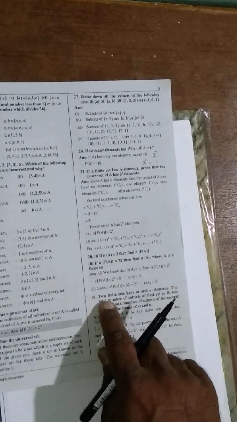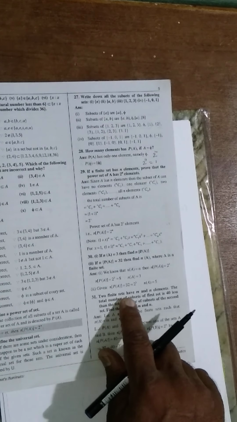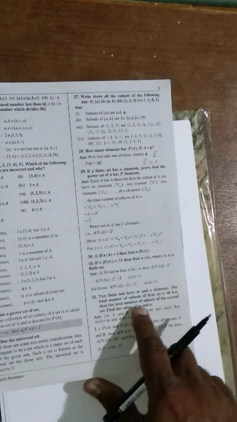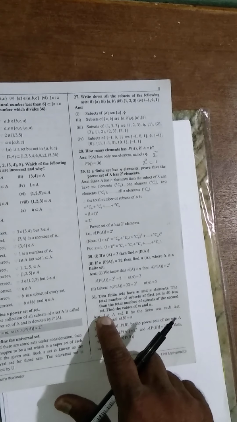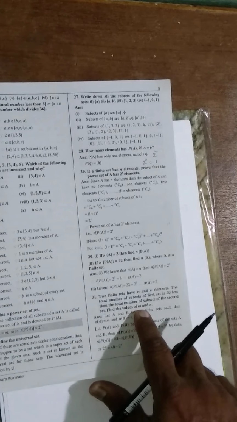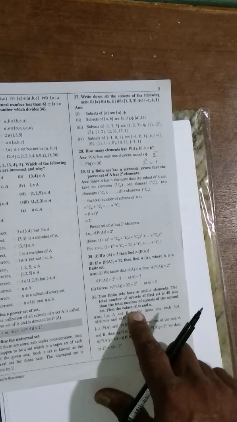Here is a question. This question we have to solve. Two finite sets have m and n elements. The total number of subsets of the first set is 40 less than the total number of subsets of the second set. Find the values of m and n.